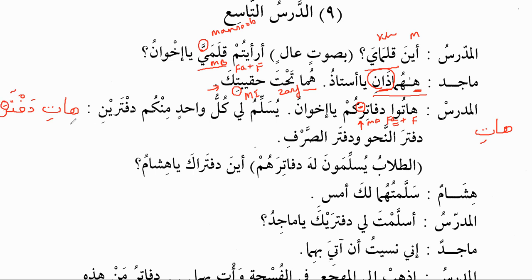So where is the file, if one may ask? I'm using the same fail. Hati is for a single person. This is the fail. And where is the file? Hidden damir mustatir huwa. So we have the file, single person male, hati, fail and file. We have both, and this noun coming after the fail is the mafulun bihi.